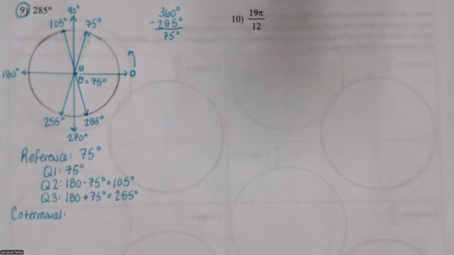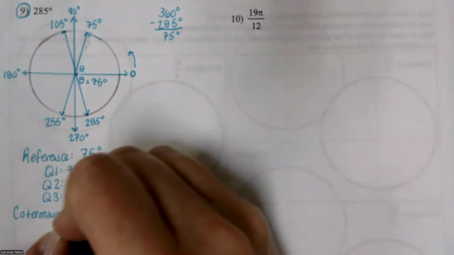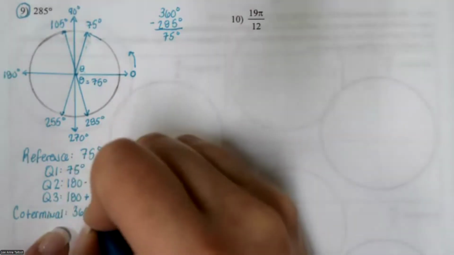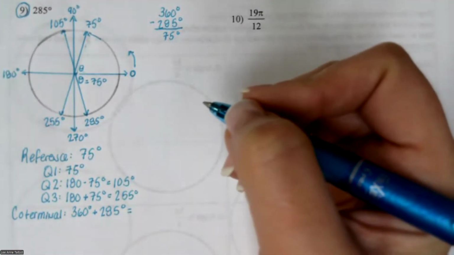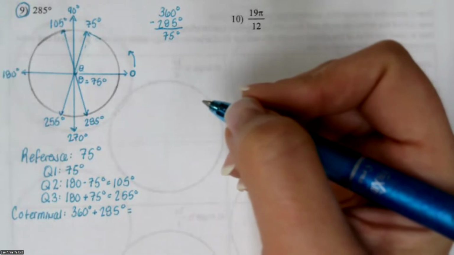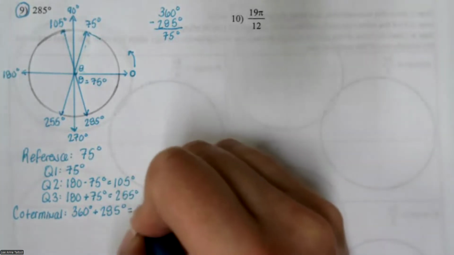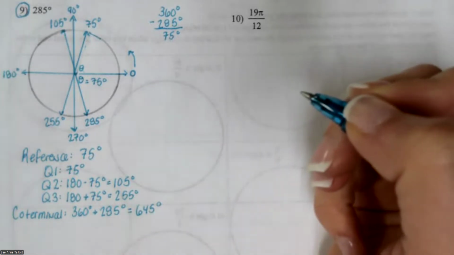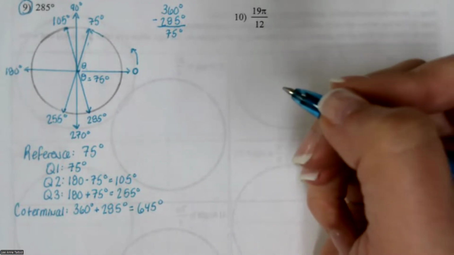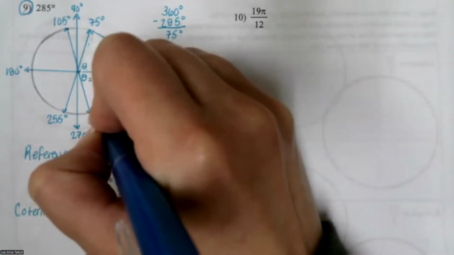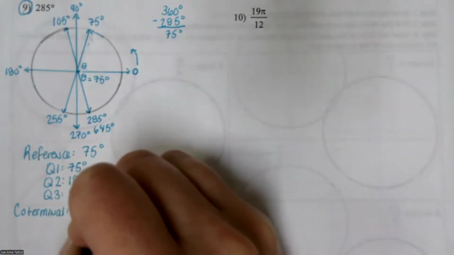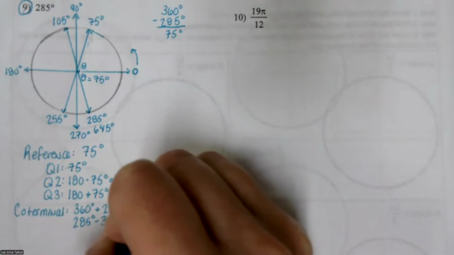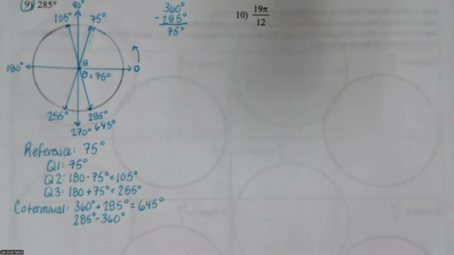Okay, and it said find a positive and negative coterminal. So I'll start with the positive, 360 plus 285 is something. Don't tell me. 645? Yes? So 285 is also 645. But if I go the opposite direction, I can't. I'm not smart enough to.